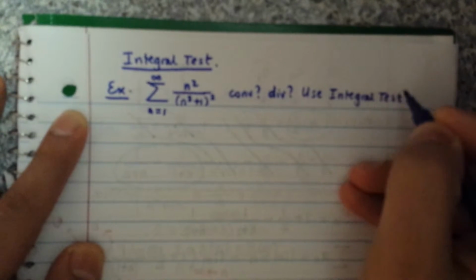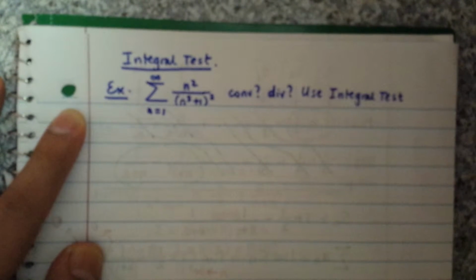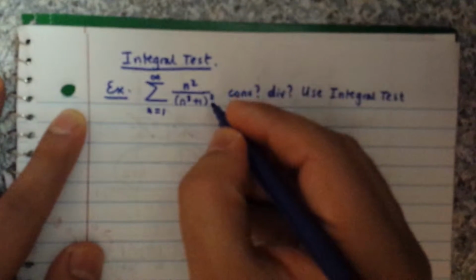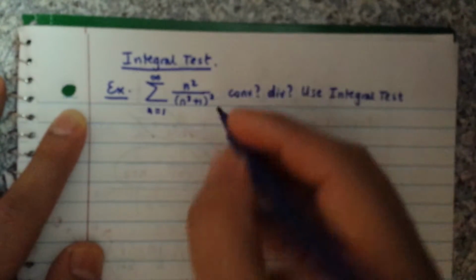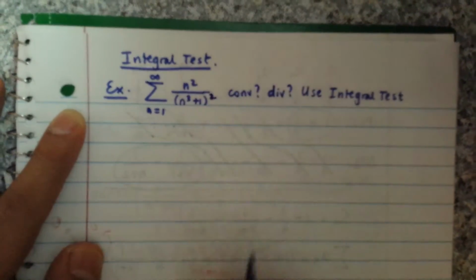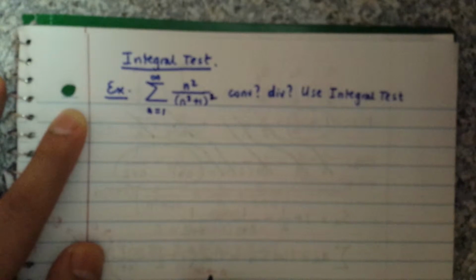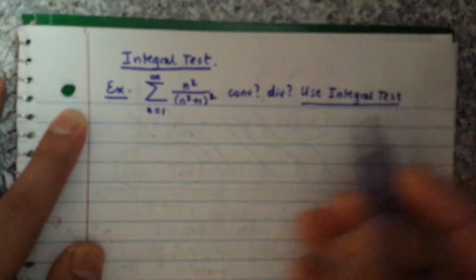So you can see, definitely you can use a different method, because this is simply squared. You may use a different version. For example, you can use the limit comparison test once you expand this, but here it's specified that you need to use the integral test.